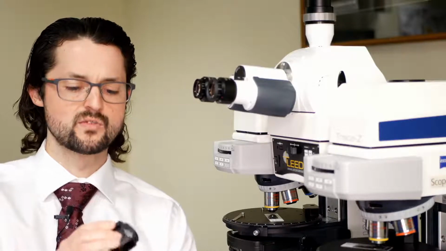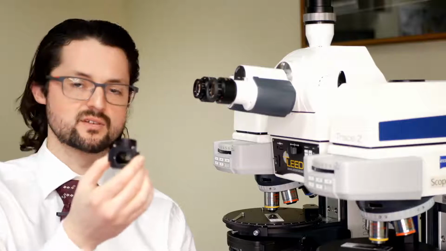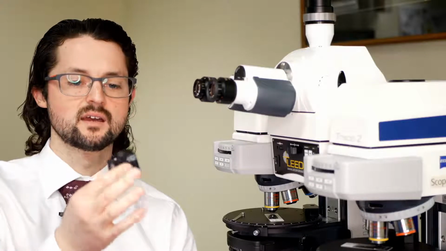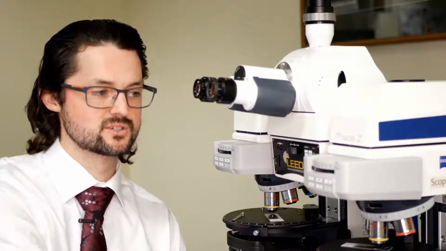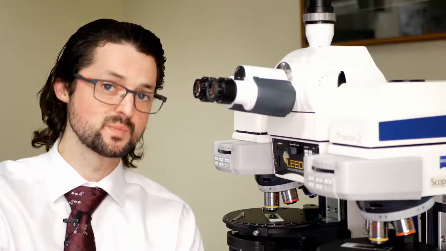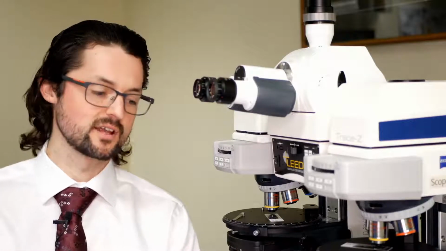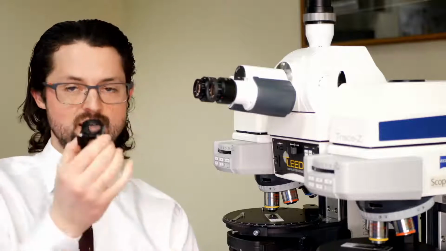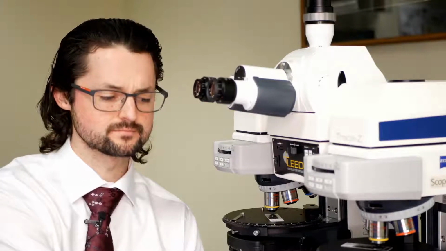So what we've done is we've developed a filter cube. This is a filter cube. This is actually a custom reflected light, polarized light filter cube. It simply gets inserted into the fluorescence illuminator, would either replace a filter cube that you already have, or in most cases just add to the filter set that you already have. And then this one's actually a reflected light Brightfield cube that would go in.